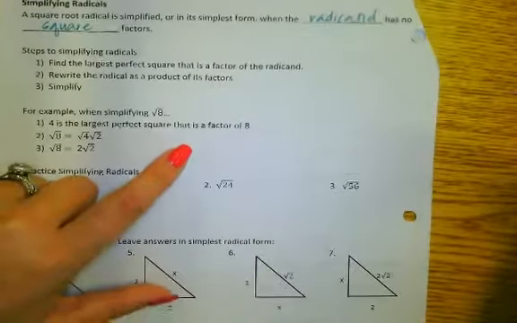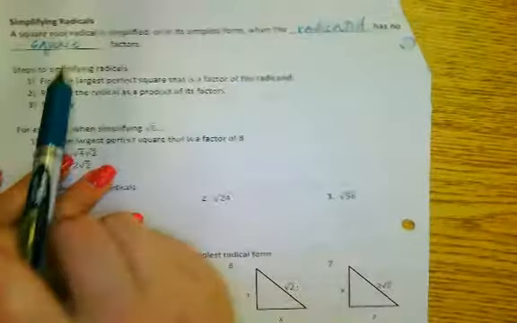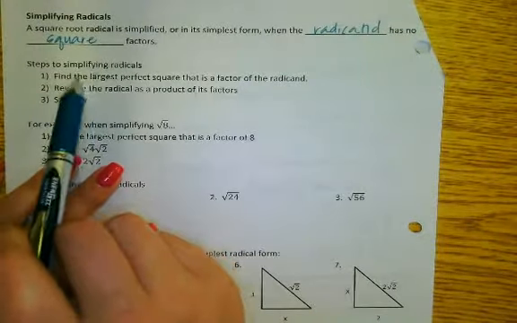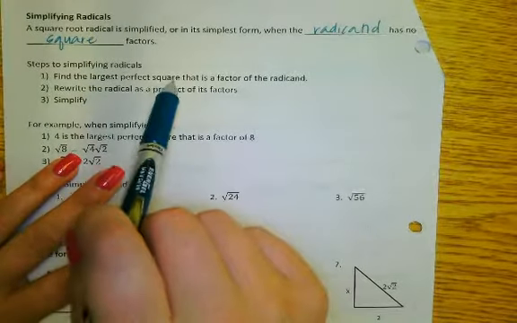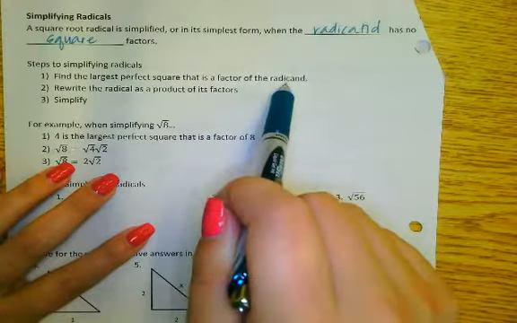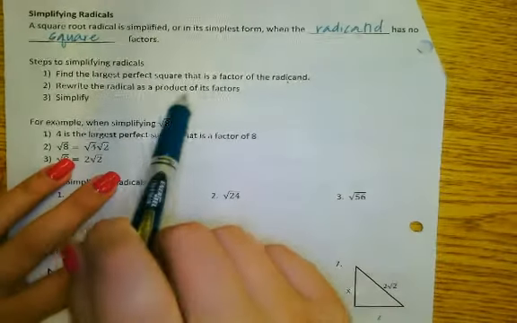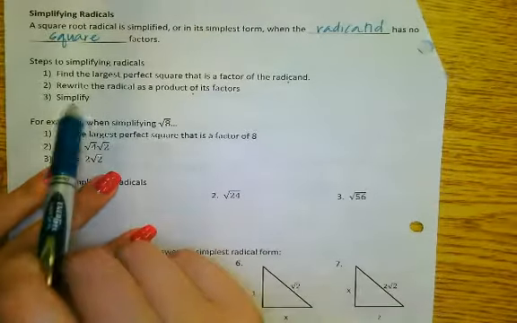So, some steps to simplifying radicals. Find the largest perfect square that is a factor of the radicand. Rewrite the radical as a product of its factors and then simplify.